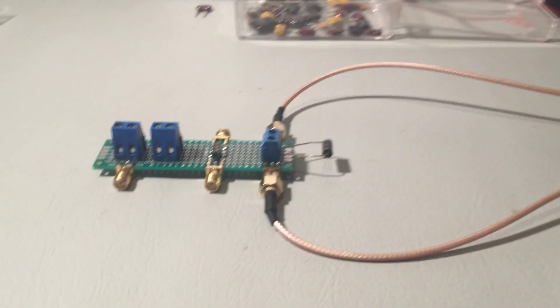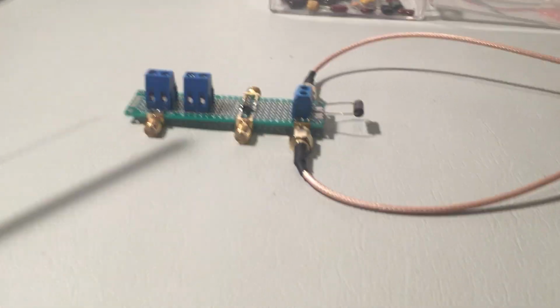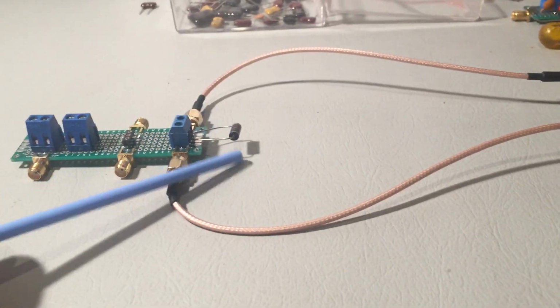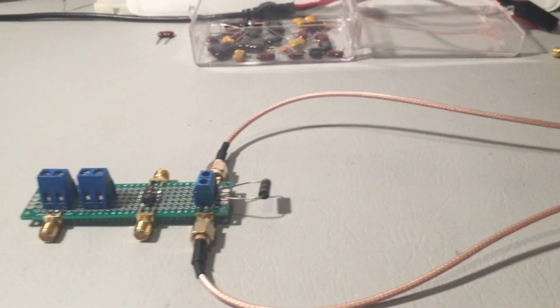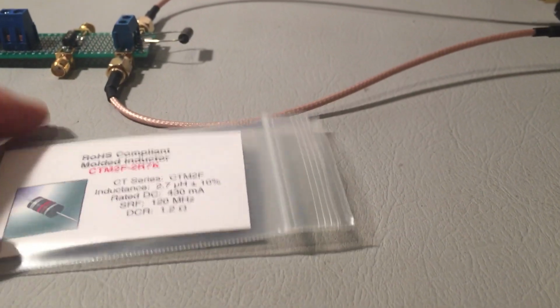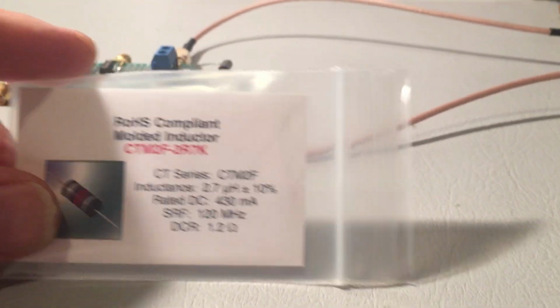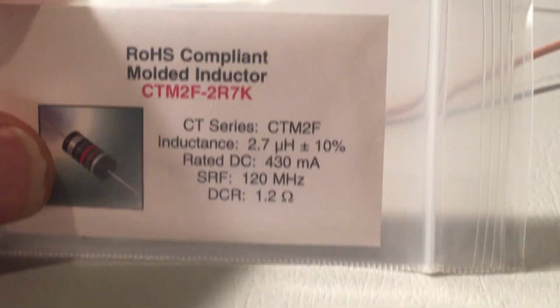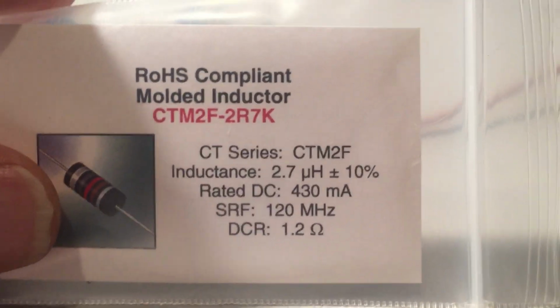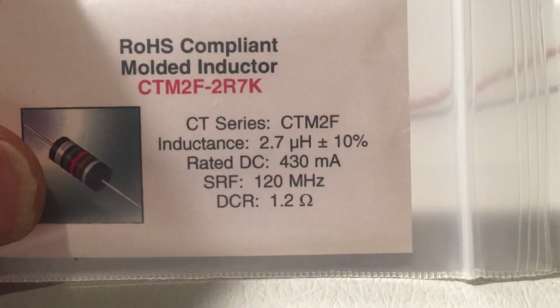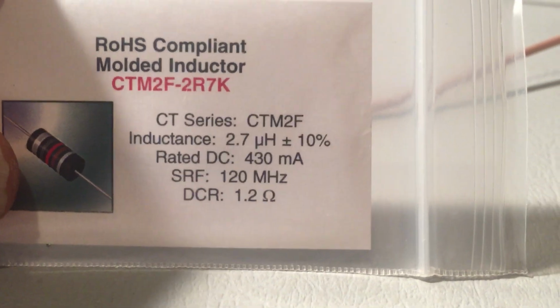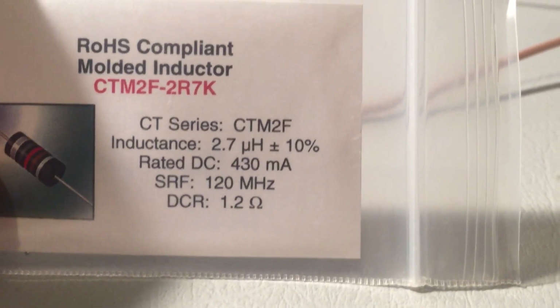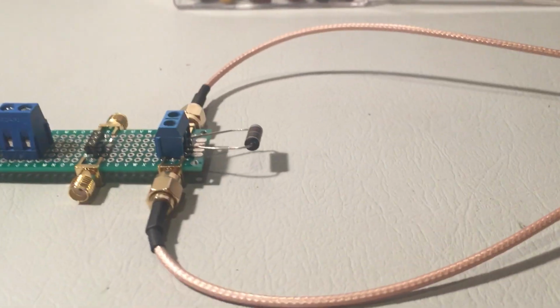All right, so now I'm back. This time we'll be measuring the resonant frequency of an inductor. Now, one thing to note here is that a lot of inductor manufacturers will include the self-resonant frequency of their components in their data sheet. You see the second line from the bottom, SRF, self-resonant frequency. It's 120 megahertz. So we're going to measure this and see what we get.